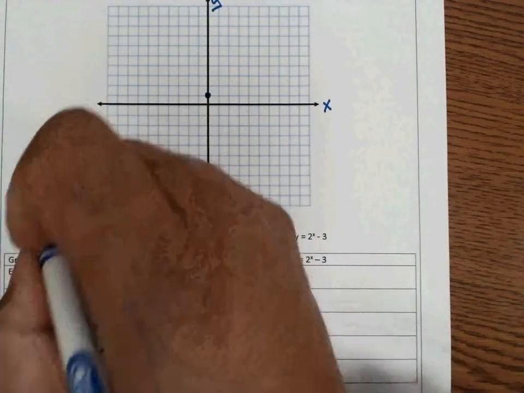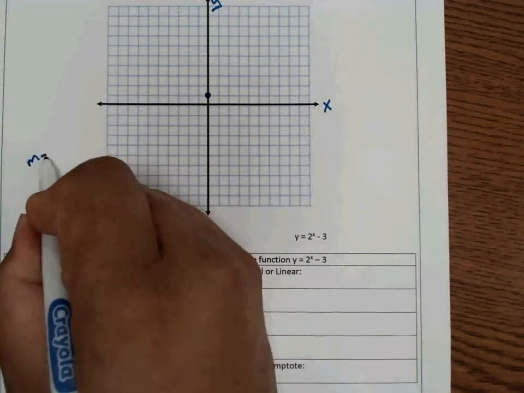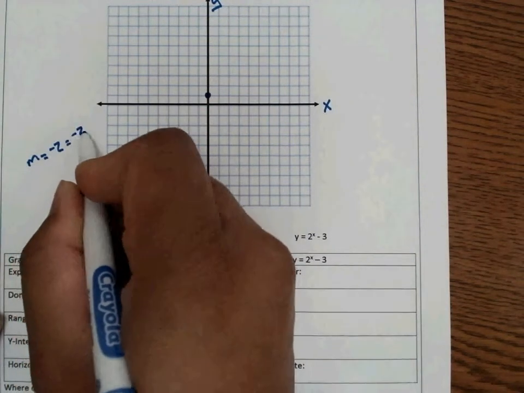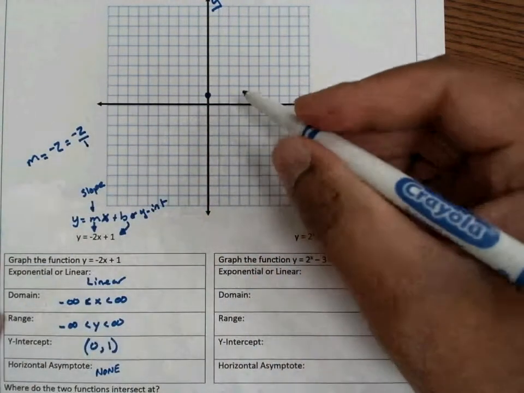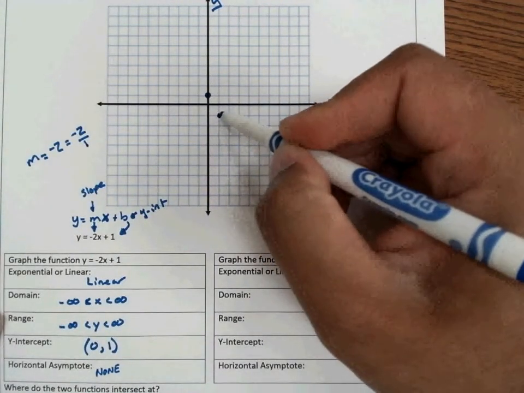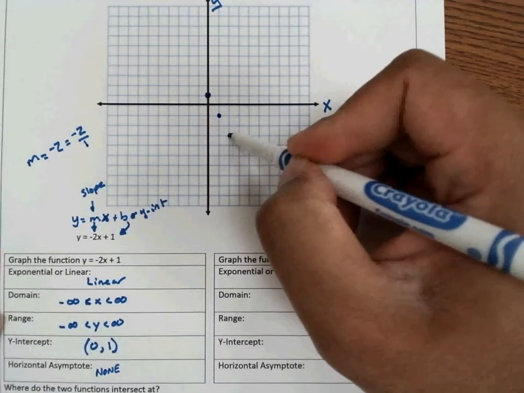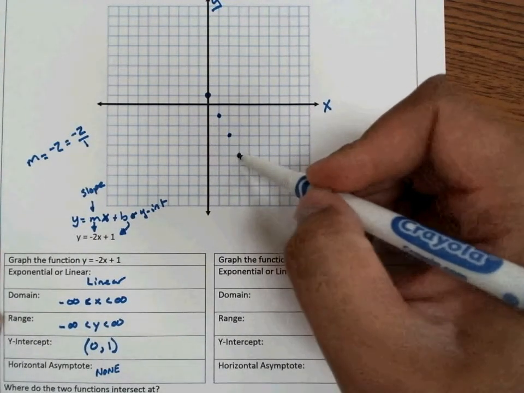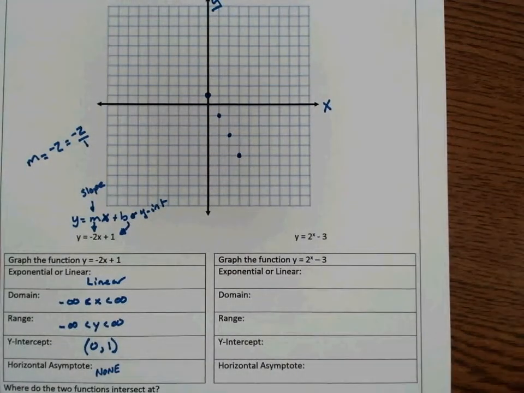So I'm going to write m is equal to negative 2. And you can write that in rise over run form, which is negative 2 over 1, which means we need to go down 2 and over 1. Down 2 and over 1. And then all you do, you take a straight edge.